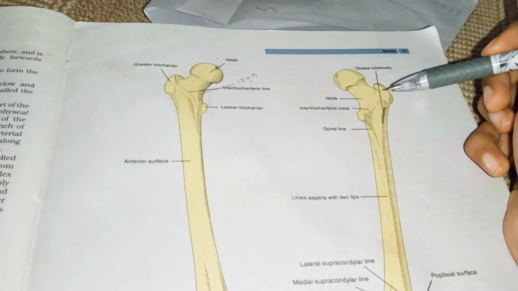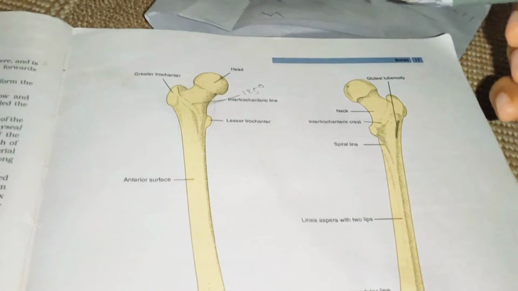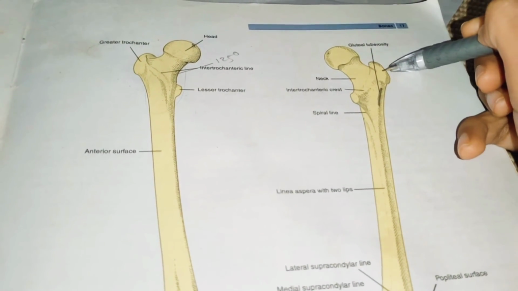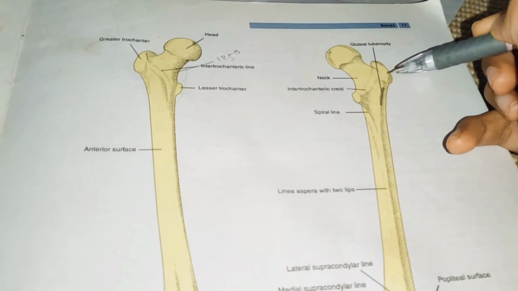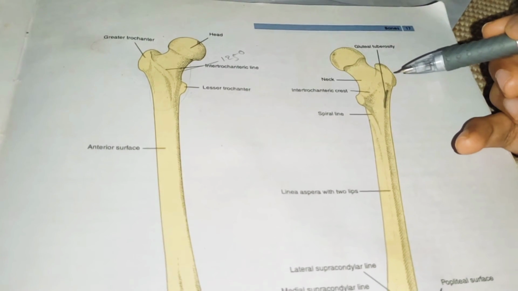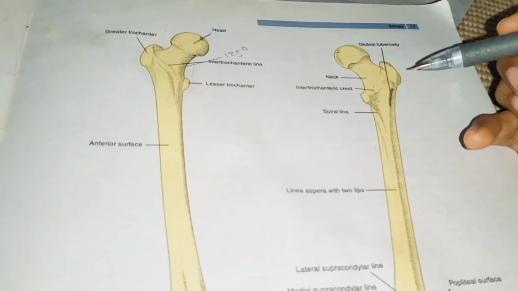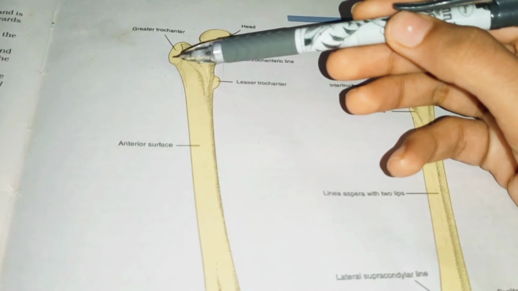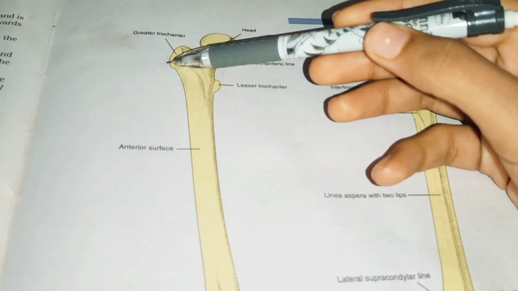Remember, the apex is the posterior part of the posterior border. So you can see here, this is the posterior aspect, this is the posterior part or posterior border, this is the apex of the greater trochanter. And the anterior surface of the greater trochanter, you can see it is rough in its lateral part. Lateral part means this is the medial part, this is the lateral part here, right?